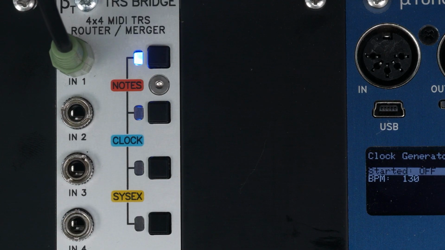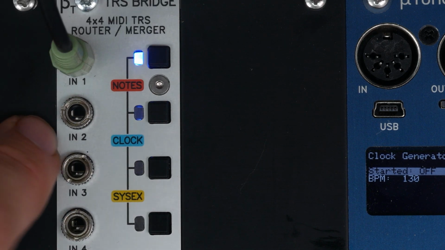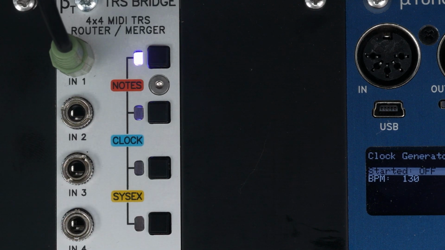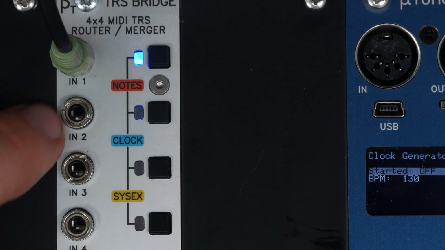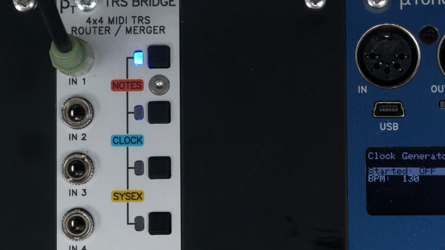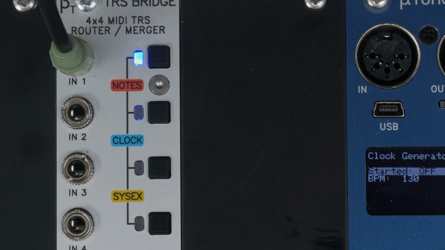The colors can be combined. If I receive notes and clock at the same time, for example, the input turns purple. If I receive clock and sysex at the same time, it turns green. And if I've received notes and sysex, it's orange. If all kinds of MIDI data is received at the same time, the LED turns white.